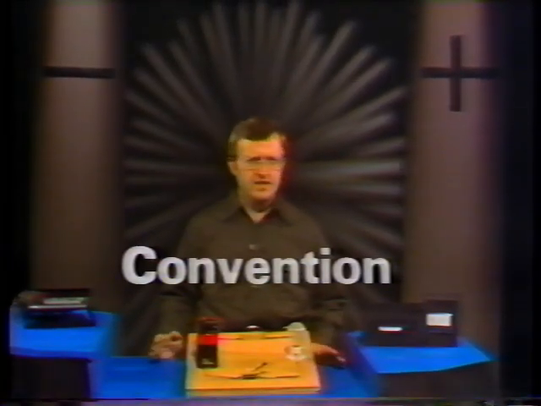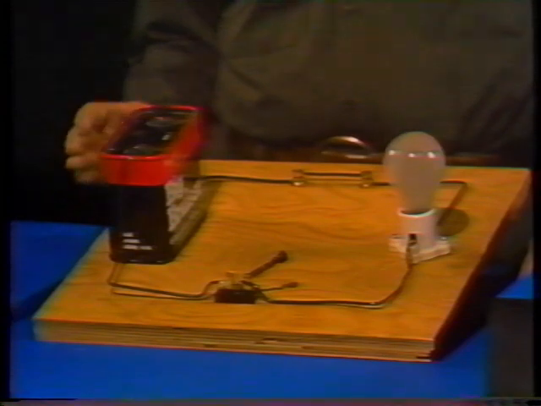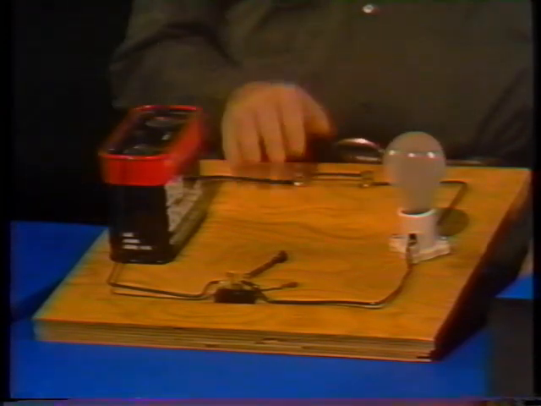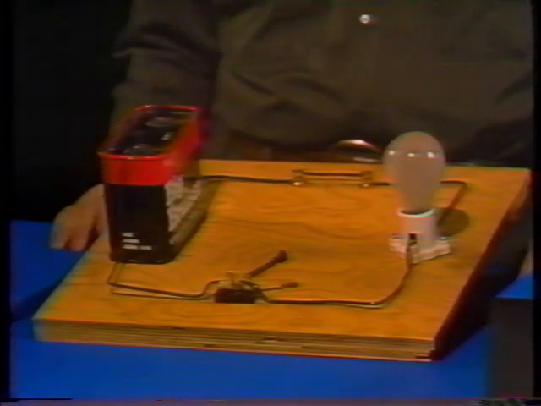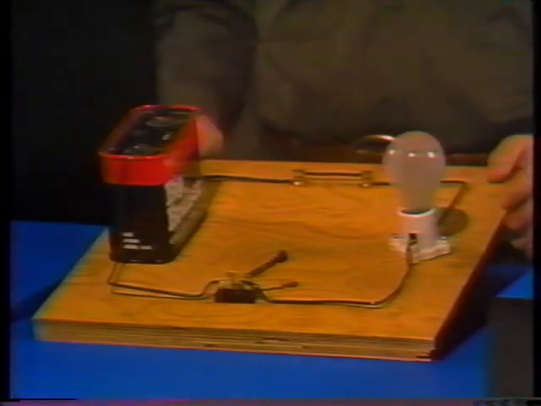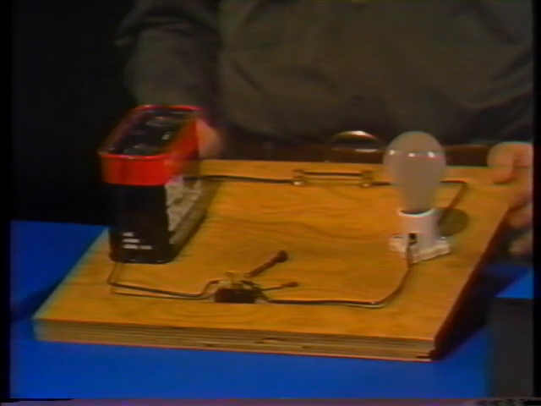From this point forward, we'll also be using the term convention. By that we mean a common practice or a commonly held idea that's been around for a long time. We'll be using a simple circuit like this one over and over again as a means of demonstrating how things actually happen. Well, let's start by identifying each of the items on this board.